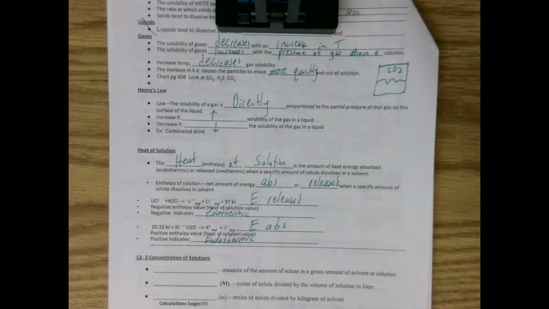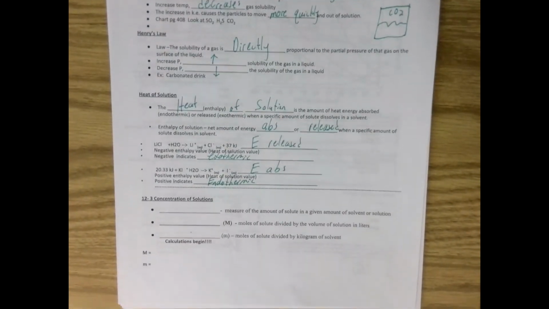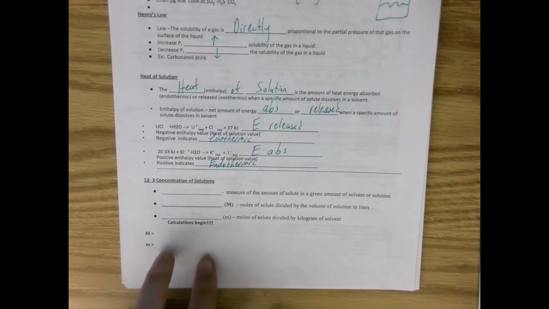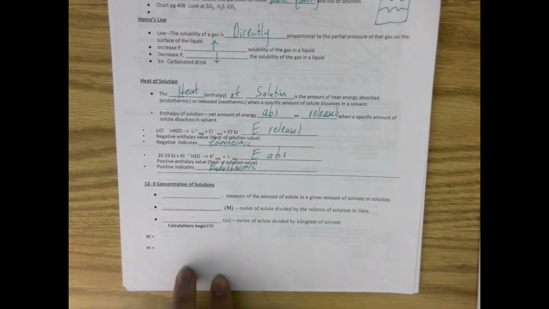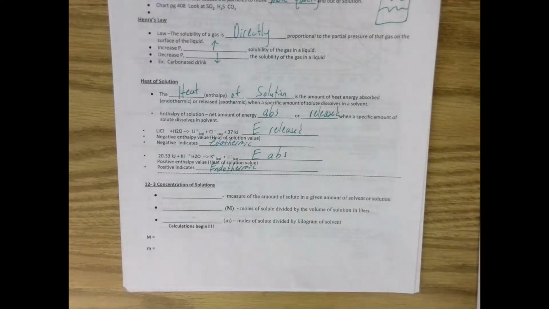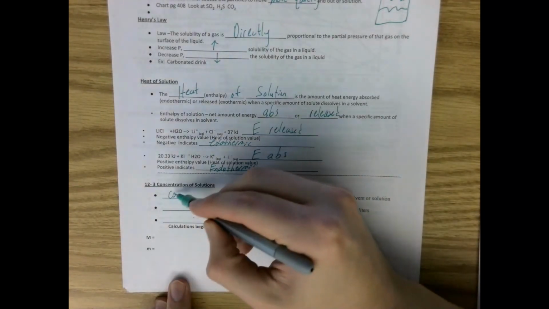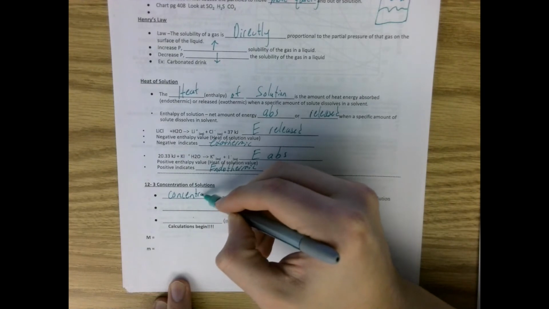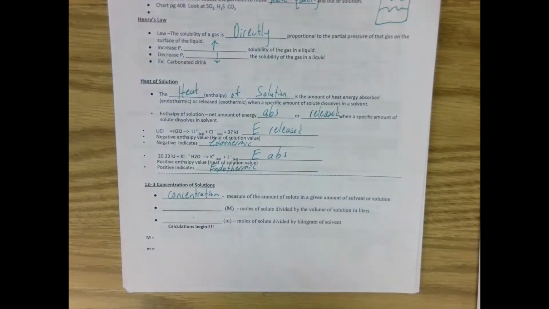So now for what we want to talk about today. Today we're going to start talking about the concentrations of solutions. So what does concentration mean? What is that? It's just how much stuff I have dissolved in it, basically. Okay. So there's a definition typed out there for concentration. We say it's a measure of the amount of solute in a given amount of solvent or solution.